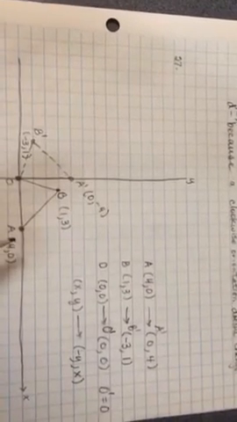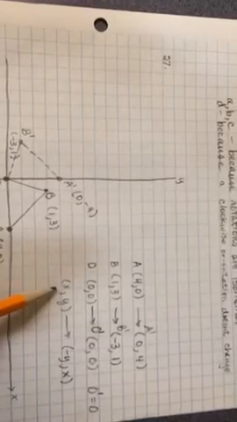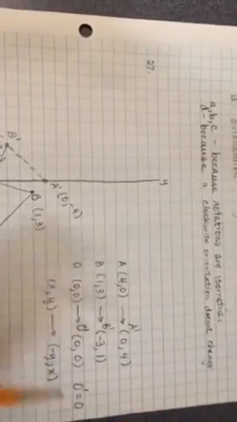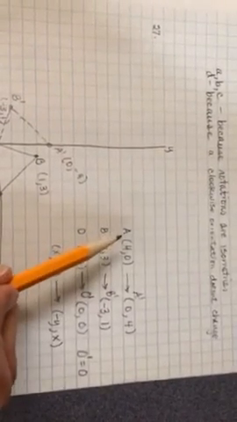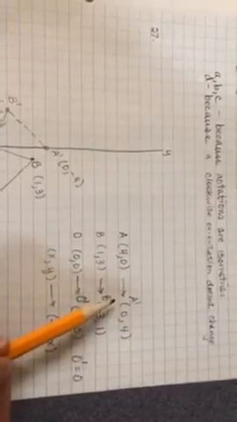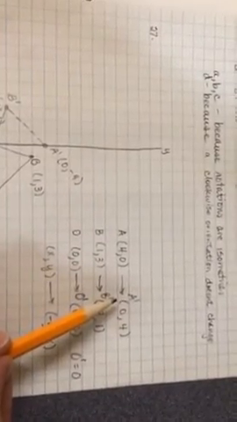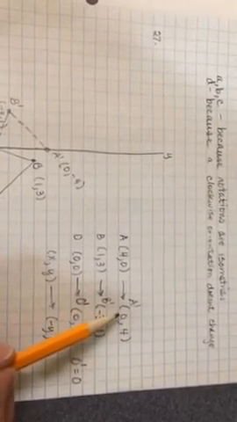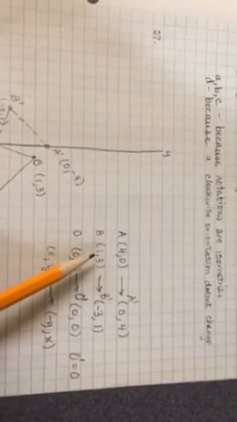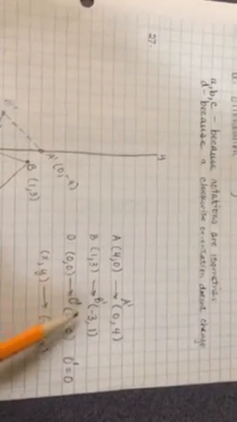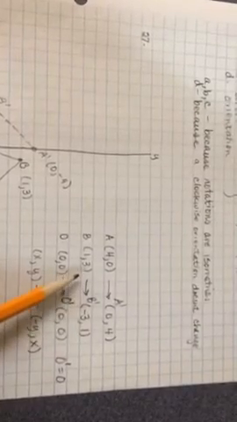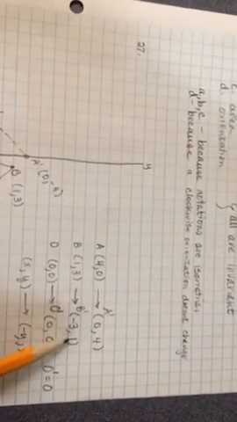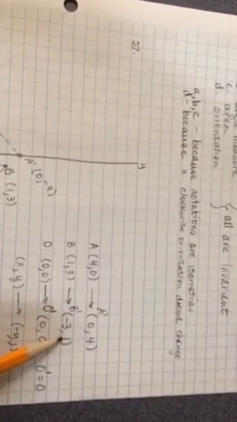So this is the general rule for doing a rotation. It takes a point x, y, that's the pre-image, and it maps it to the point negative y, x. So just algebraically, we can see that point A, 4, 0, goes to the image of A prime, and that's 0, 4. B, 1, 3, goes to the image of B. The y becomes the new x with a negative sign, so negative 3, and then the x becomes the new y, 1. They just change places.